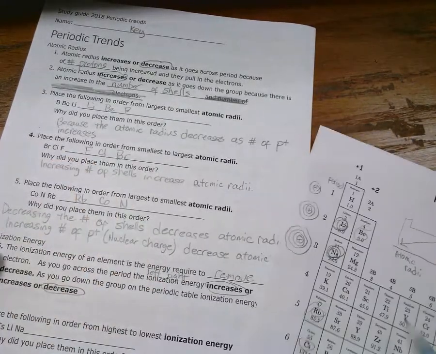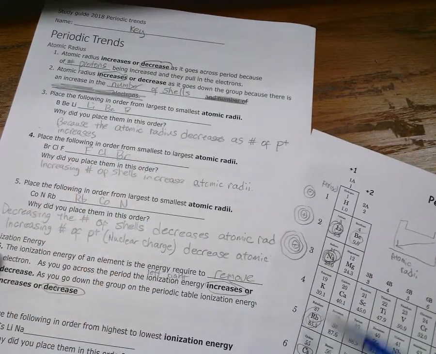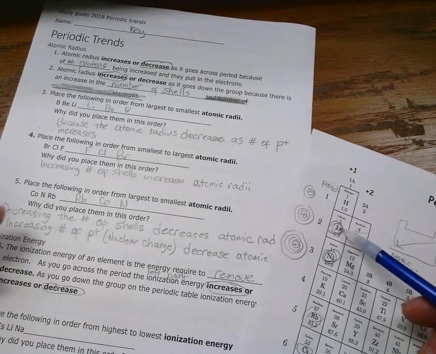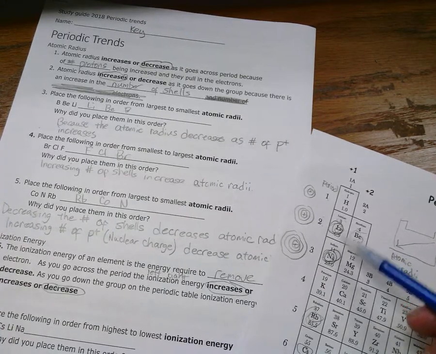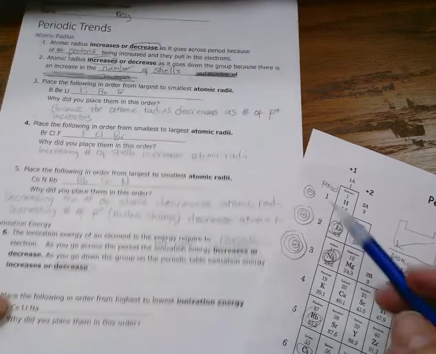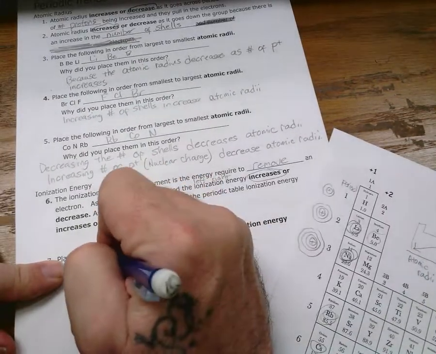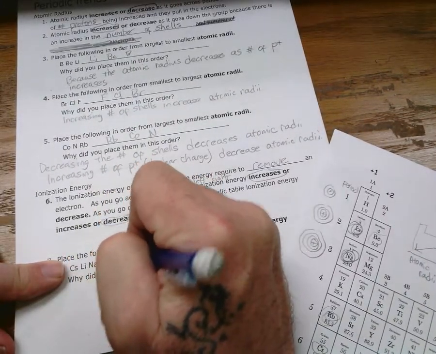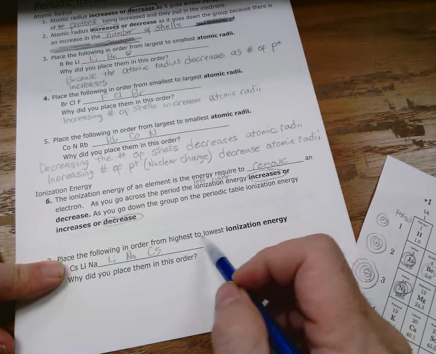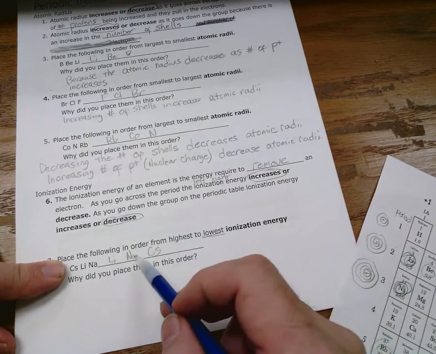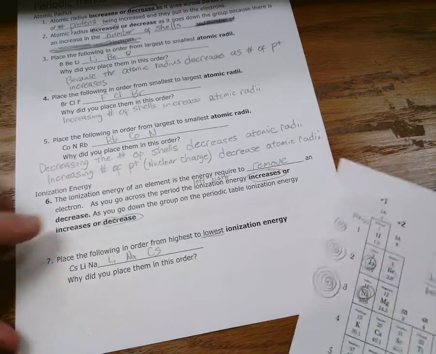They want from highest to lowest. So I'm going to start with Li, Na, Cs. Cs has the lowest. So I went from highest to lowest. Why did I place them in this order?